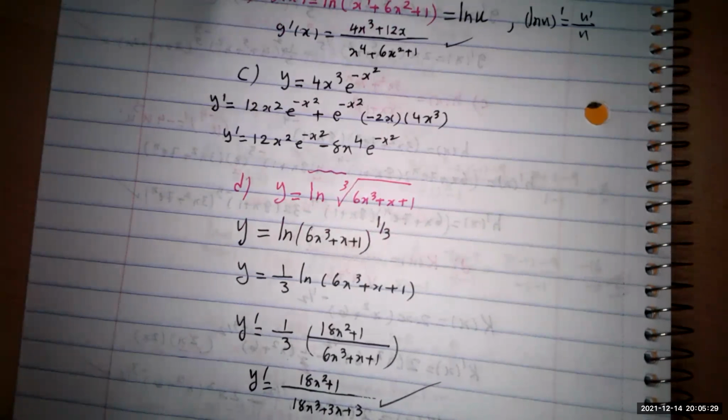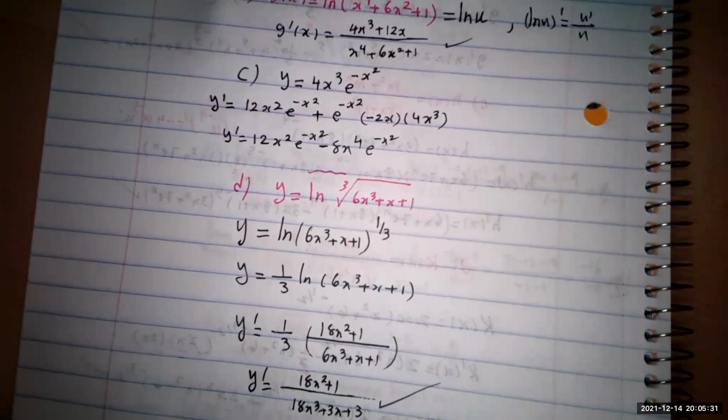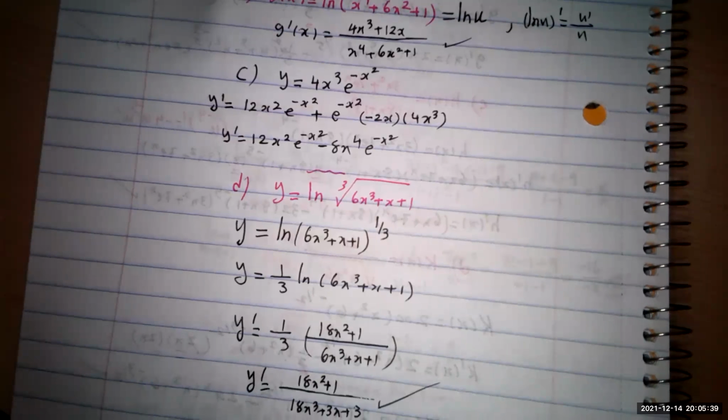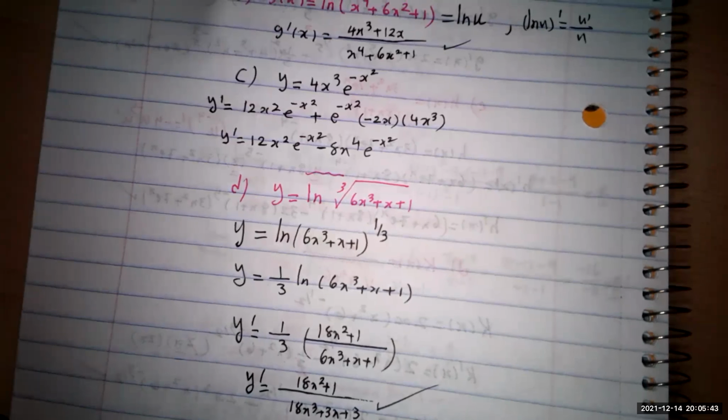Because you bring the power down. The power is 1, 1 down would be x to the 0, and x to the 0 is 1. The derivative of 2x is 2. The derivative of 5x is 5. So the derivative of x would be 1. Okay, thank you.